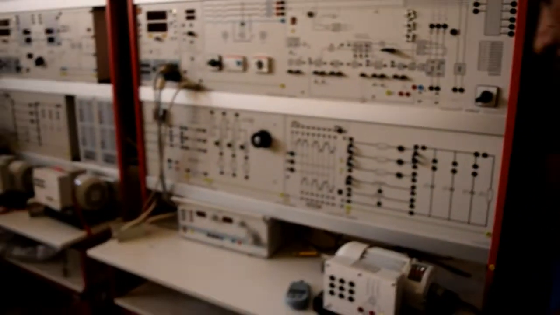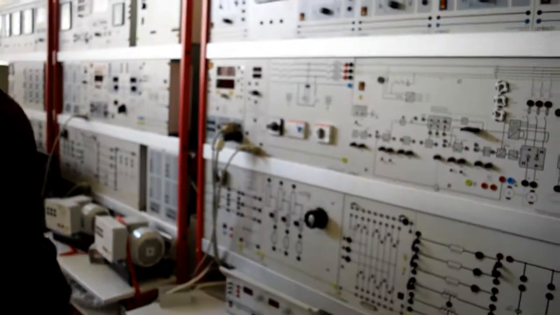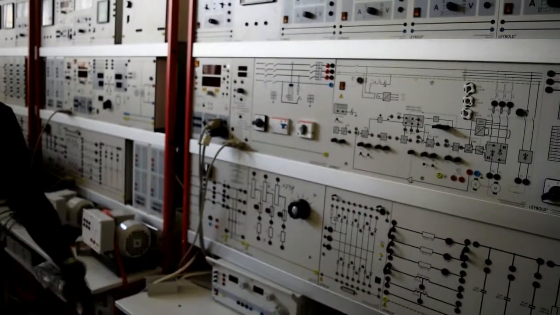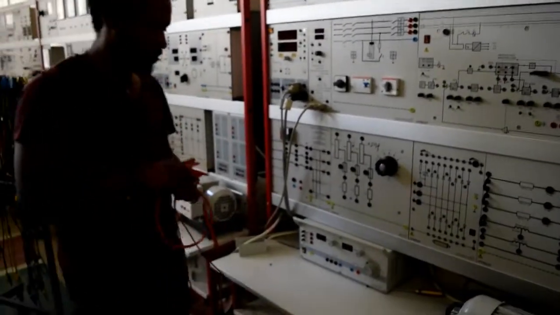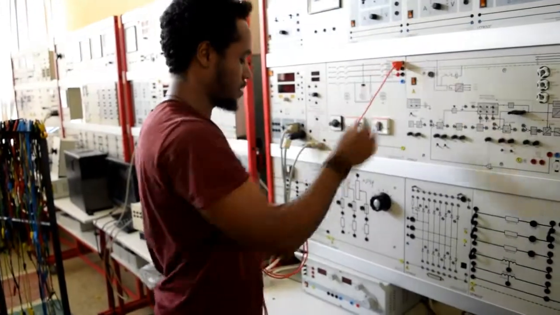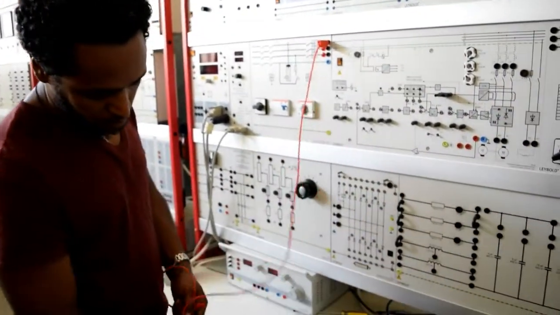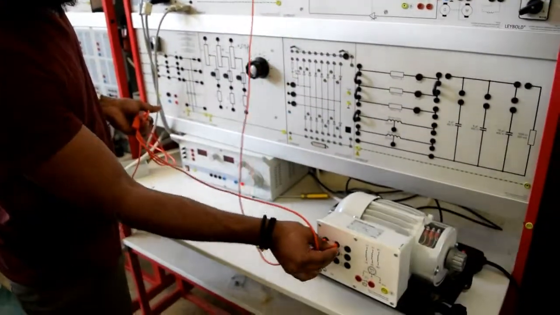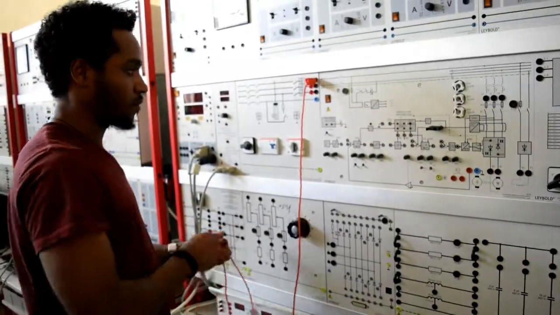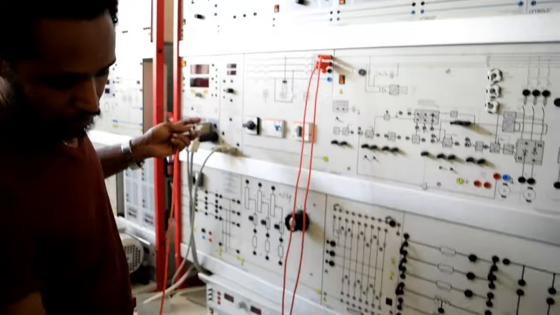Now here we have the parameters, so let me connect the three phases: the first phase to the motor, then the next phase, and then the third one.